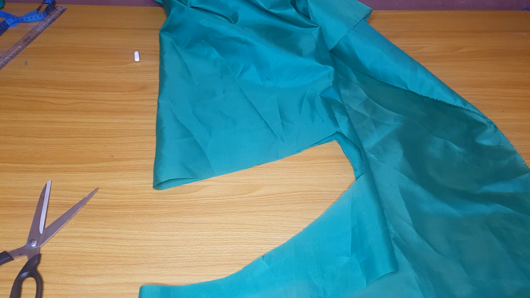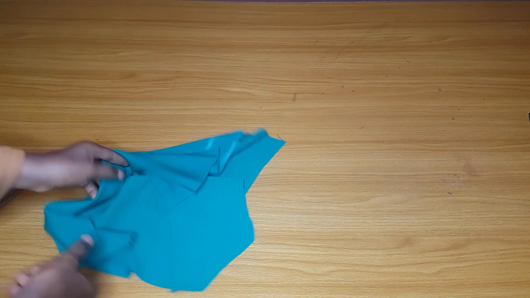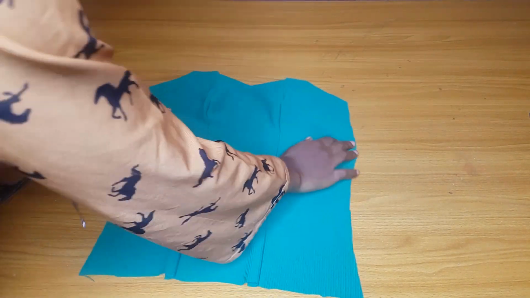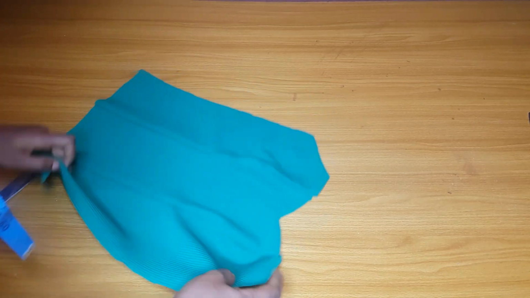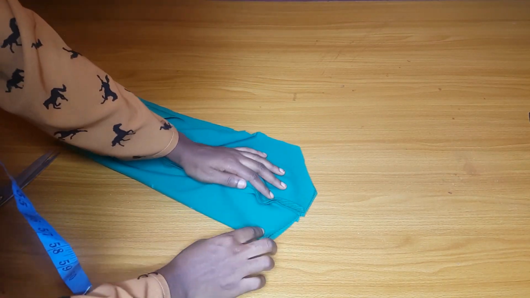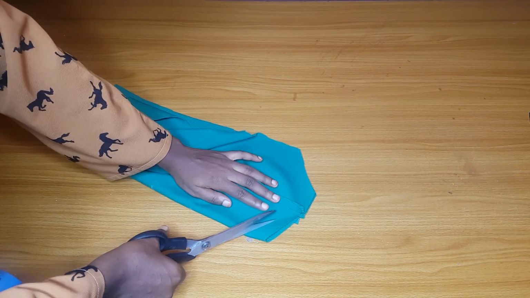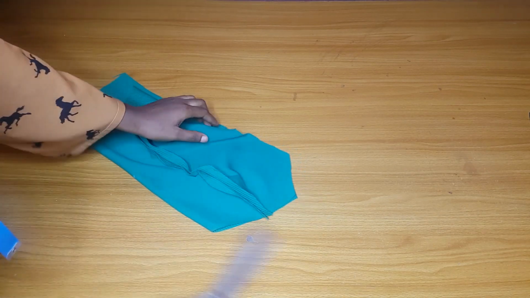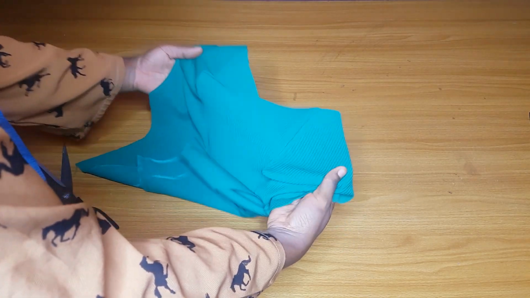So I am done cutting the lining. So here is the front part. I have joined the center and the side pieces together, and this is how they look like. So I'll go ahead and curve the neckline very well. I'll curve it the way I want and then cut out the facing.